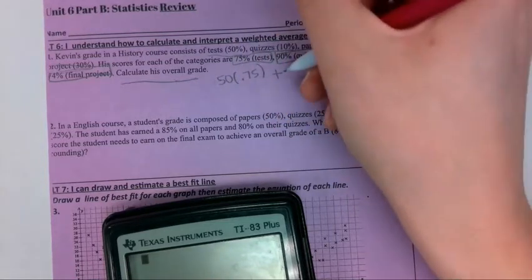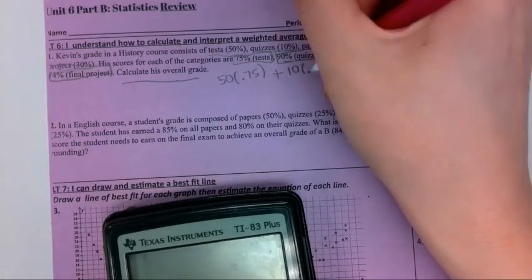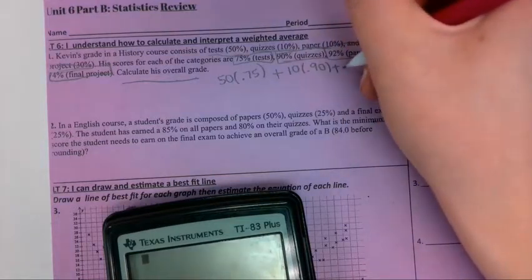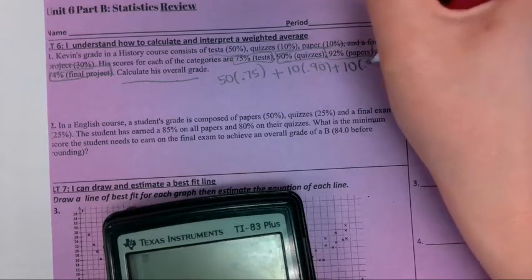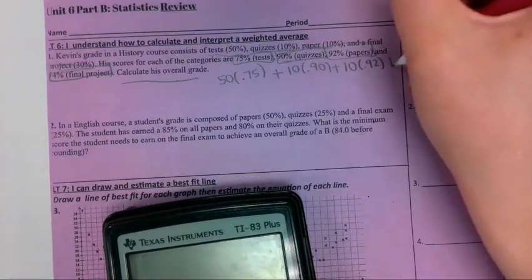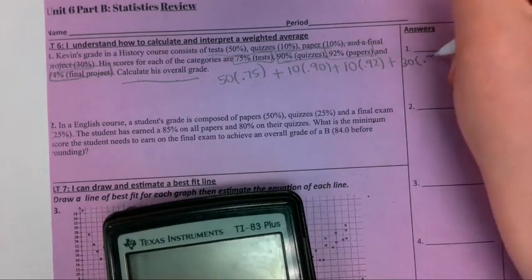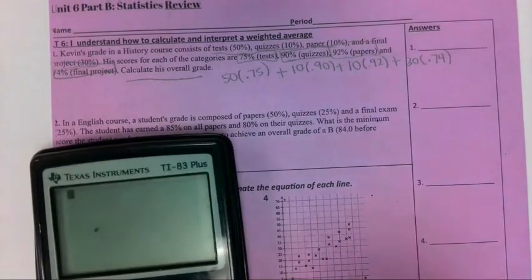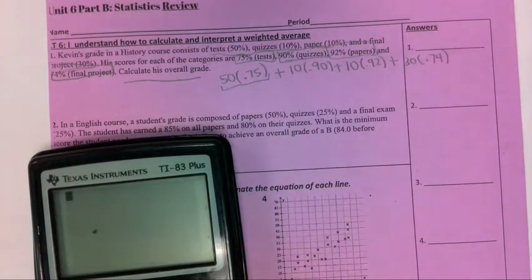I'm going to multiply my weight of 10% on quizzes by the percent he got on quizzes. I am going to multiply the weight he gets on papers by the percentage he earns on papers, and added to that, the final project is worth 30% of his grade, and the final weight is 0.3. He earns 74%. So this is how much he earns based on his tests.